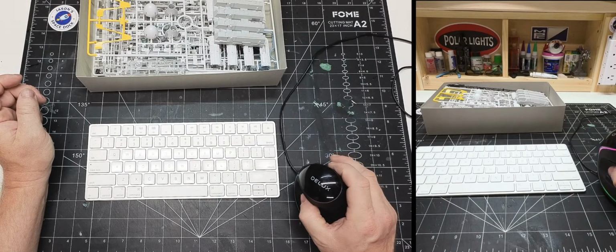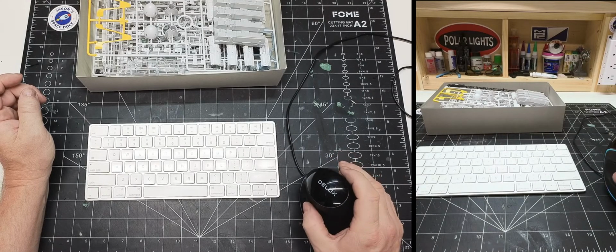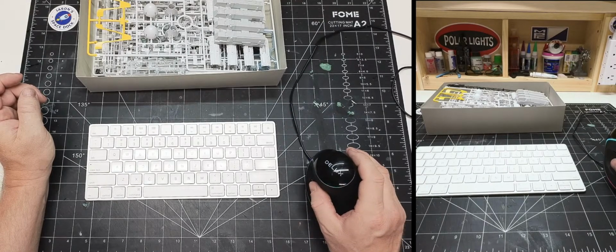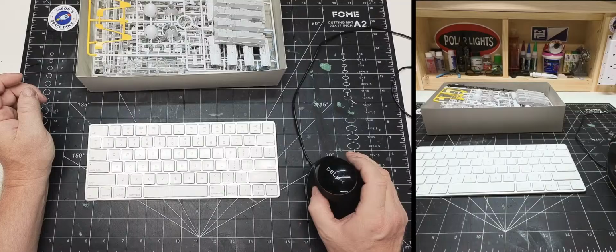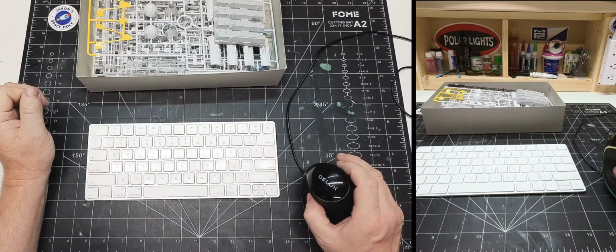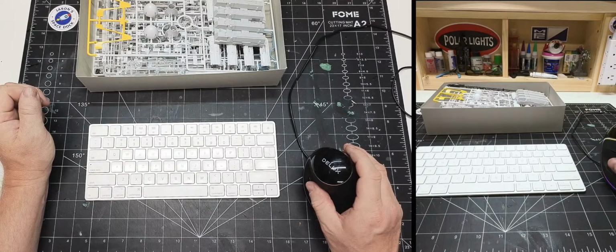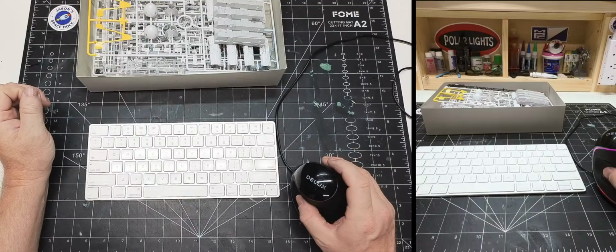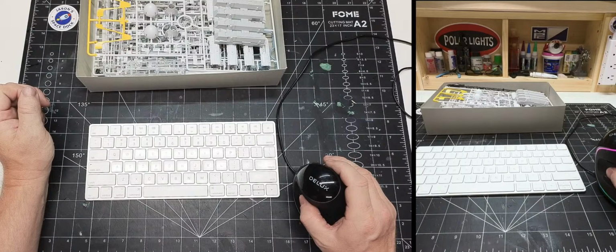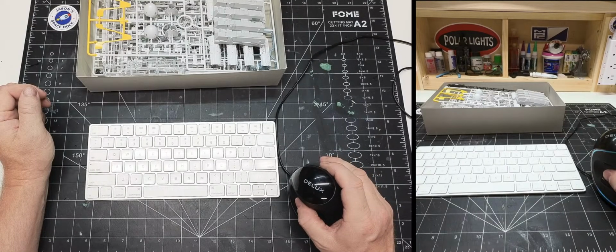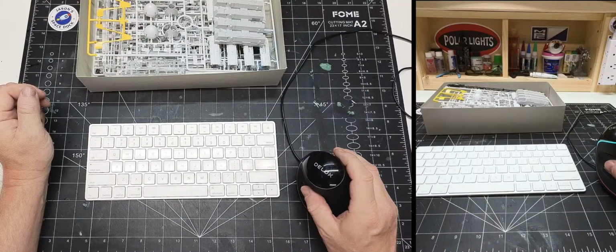Alright, where do my screenshots go? So I wanted this because I need to do something with it.